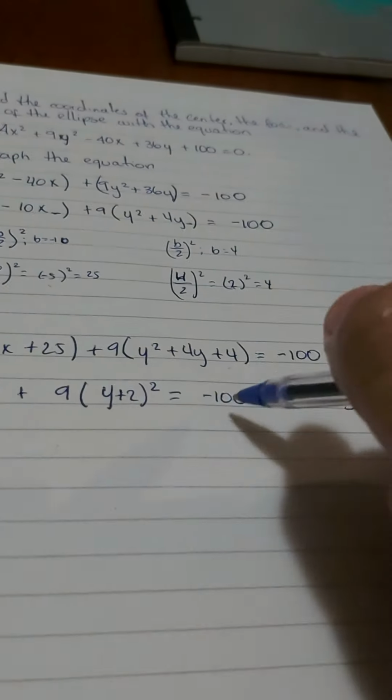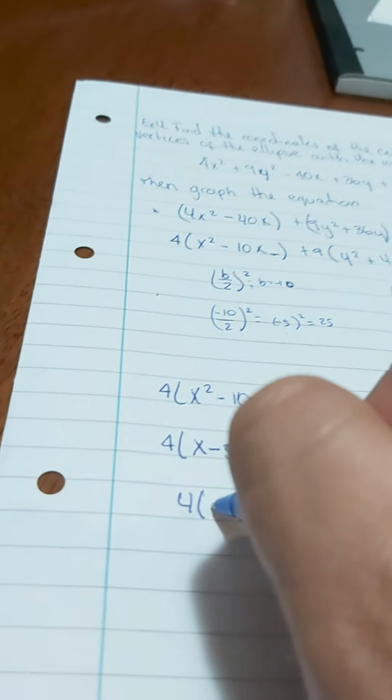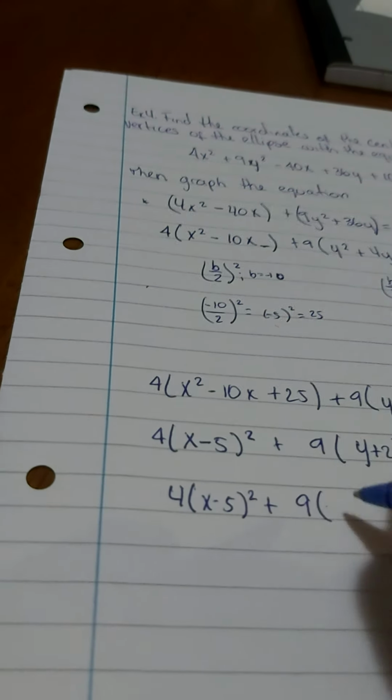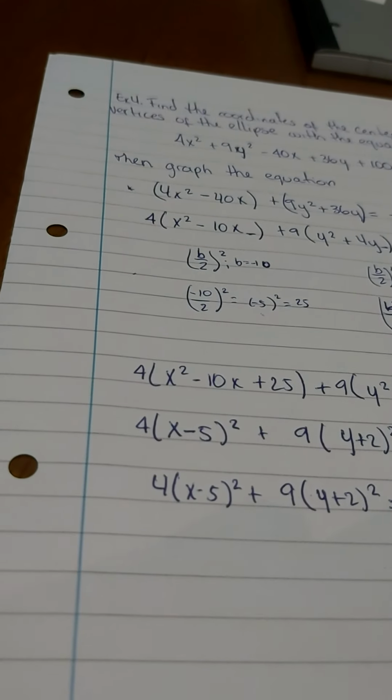Negative 100 plus 100, that's canceled. So we get 4 times x minus 5 squared plus 9 times y plus 2 squared equals 36.